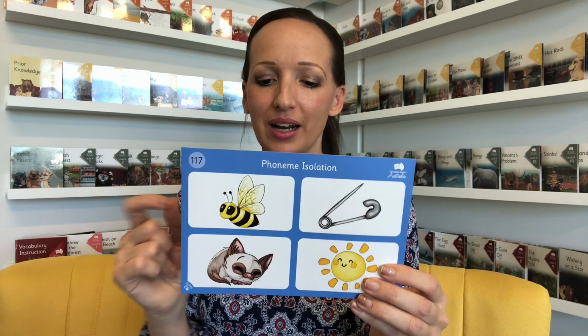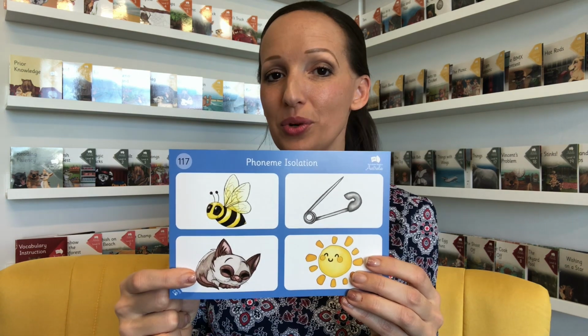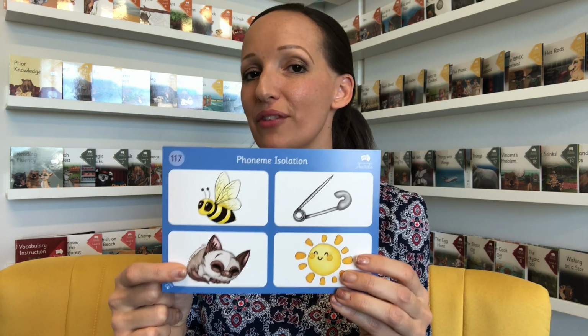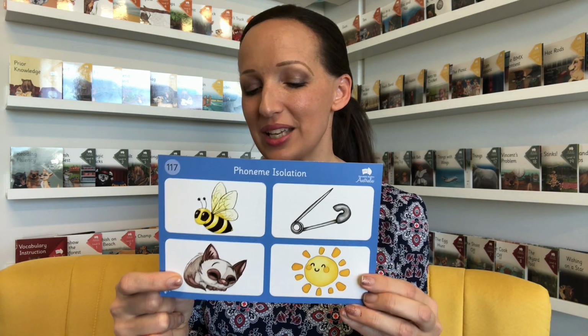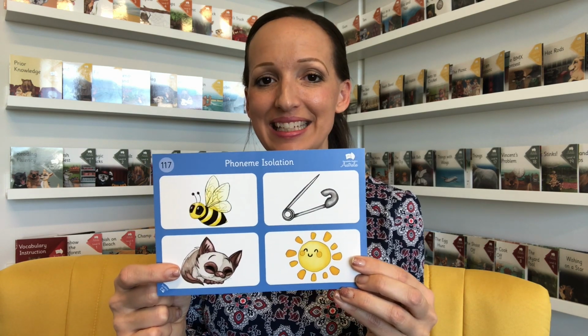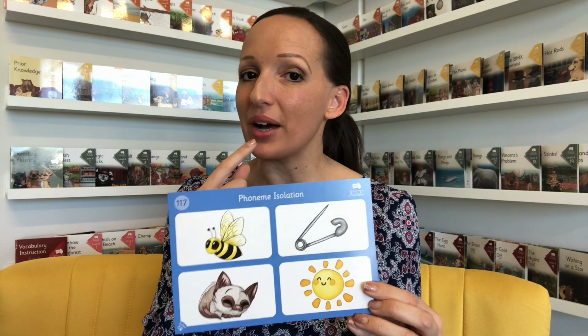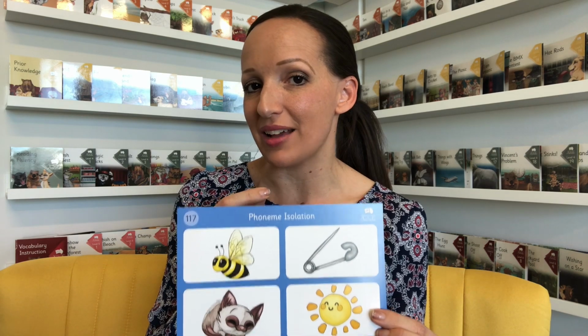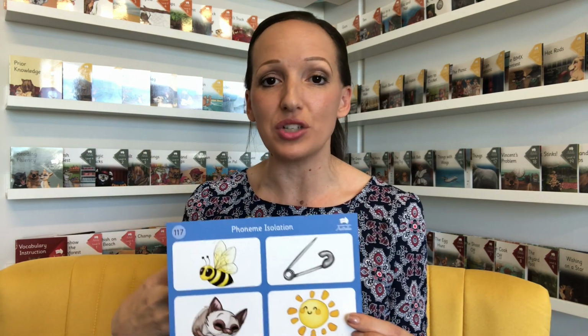B. All right, let's try another one. Listen to the word nice and clear. What is the first sound that you hear? Cat. K. And remember that K is a voiceless sound, and we've learnt that from the phoneme introductions.